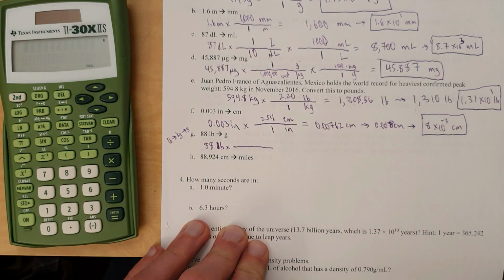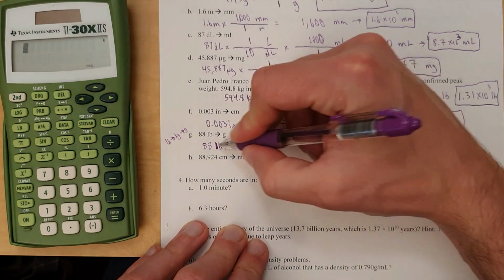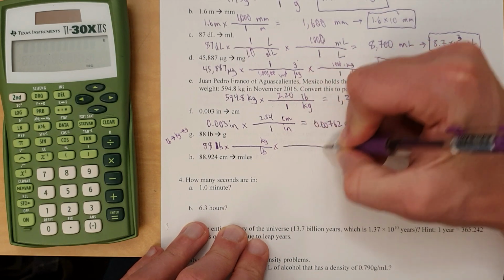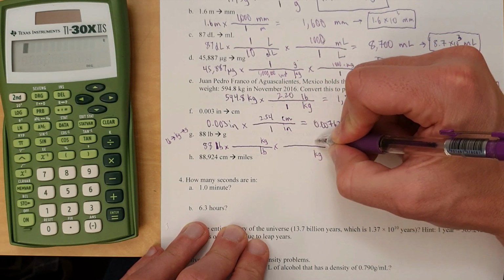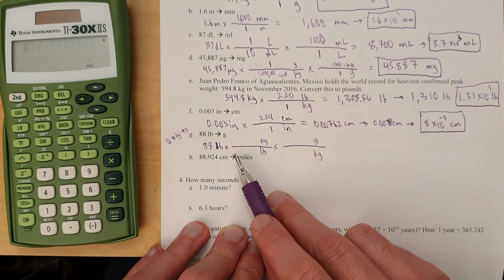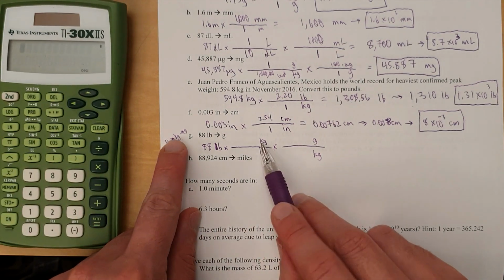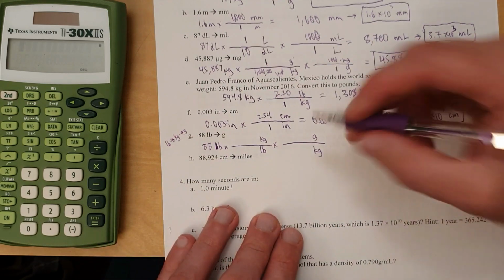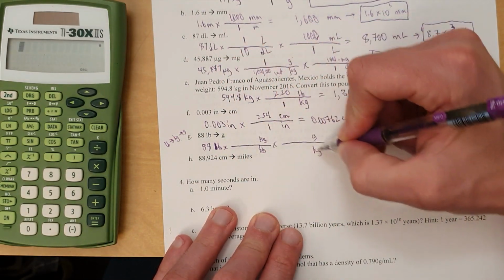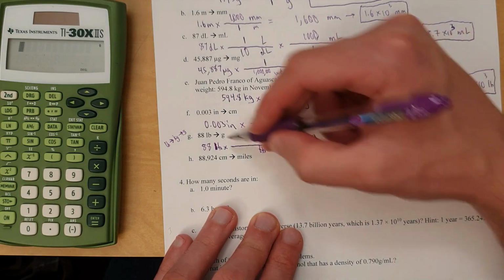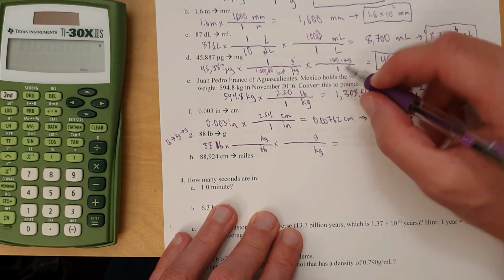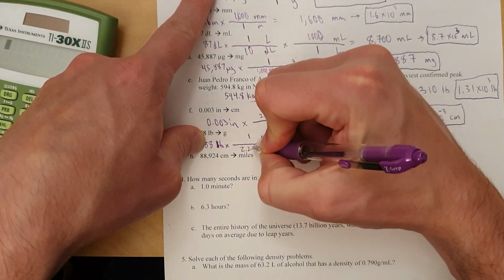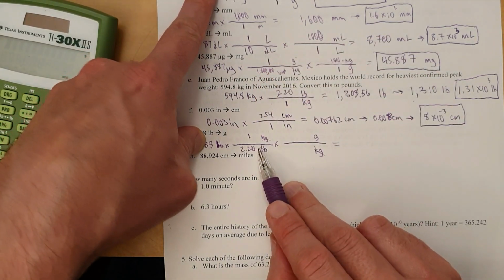That's our strategy. So I put pound on bottom so that it can cancel, and we're going to go from pound to kilogram. And then we're going to go from kilogram to gram. That's what it looks like. Pound to kilogram is here, and then kilogram to gram is right here. So pound cancel pound, kilogram cancel kilogram gives gram for the answer, which is what we want. And then we just go look up here. 1 kilogram is 2.20 pounds. So 1 kilogram is 2.20 pounds.